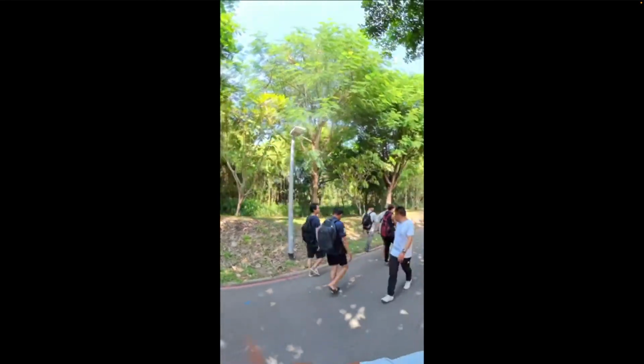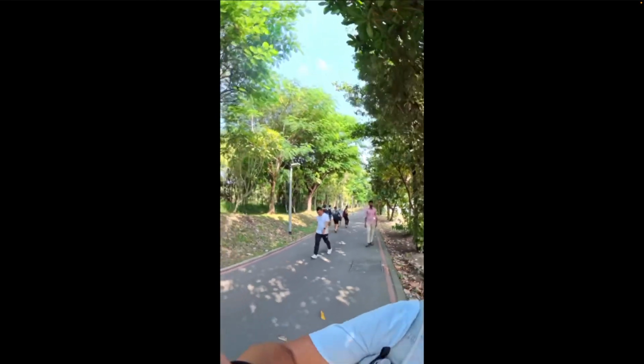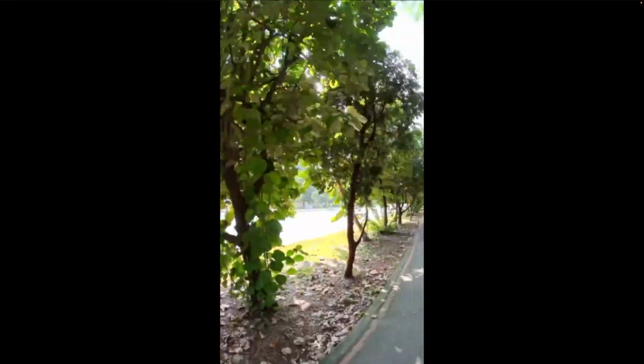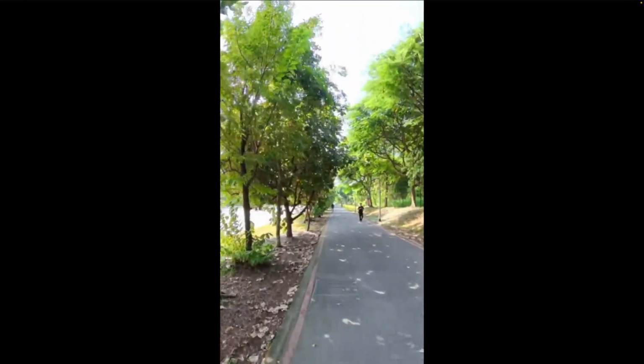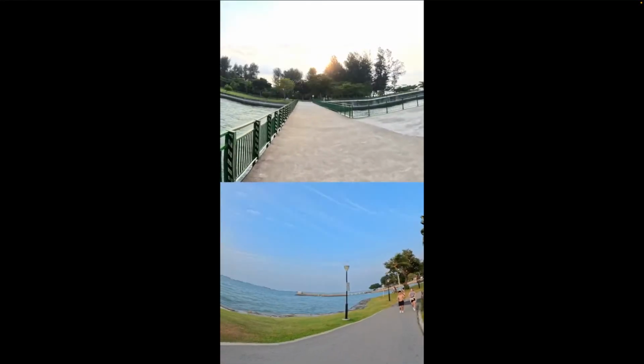Now the color adjustments are good. Everything is properly lit. Yeah, good. We can now publish this onto Instagram Reels.